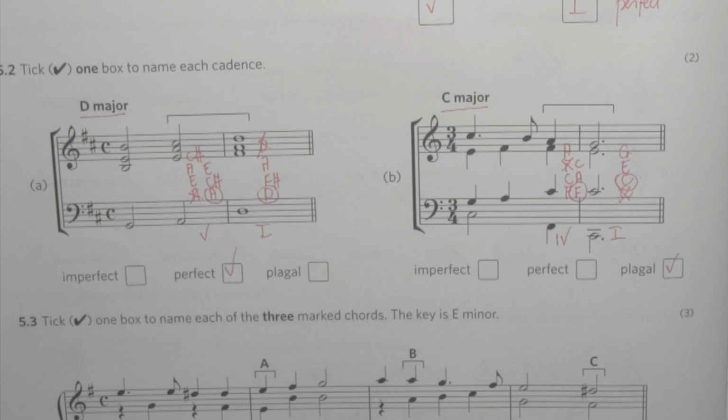I've got a video about the cadences that apparently is so helpful, I've been told. So go and have a look.